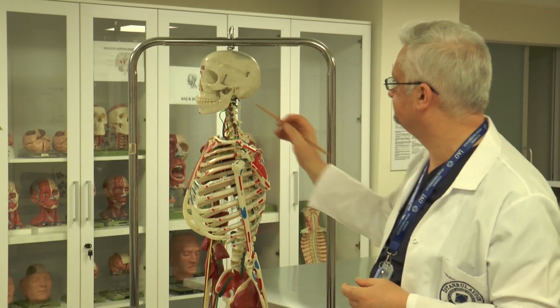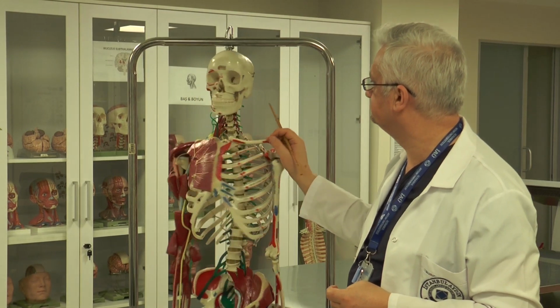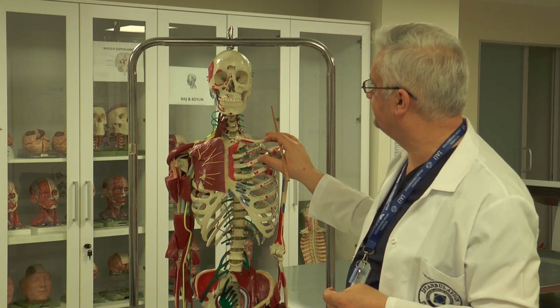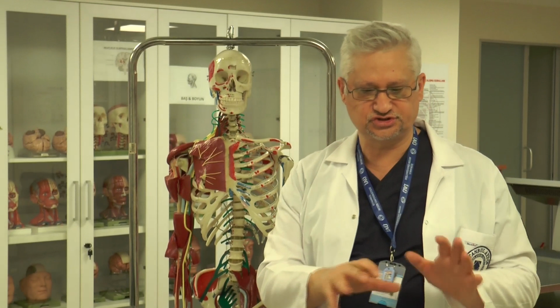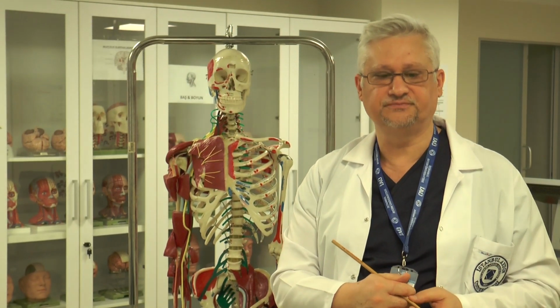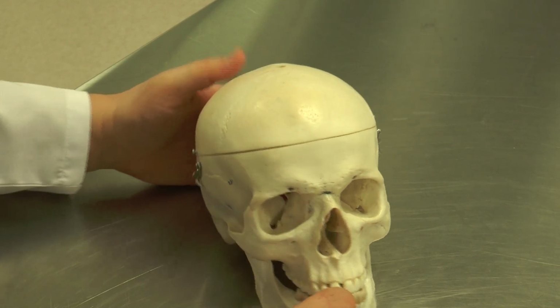So we articulate with the first vertebra. Okay, that's about it. Now let's look at all these independent structures a bit closer, and we'll understand all these different parts of the bone, protrusions, and different aspects in detail. Okay, let's get started now.